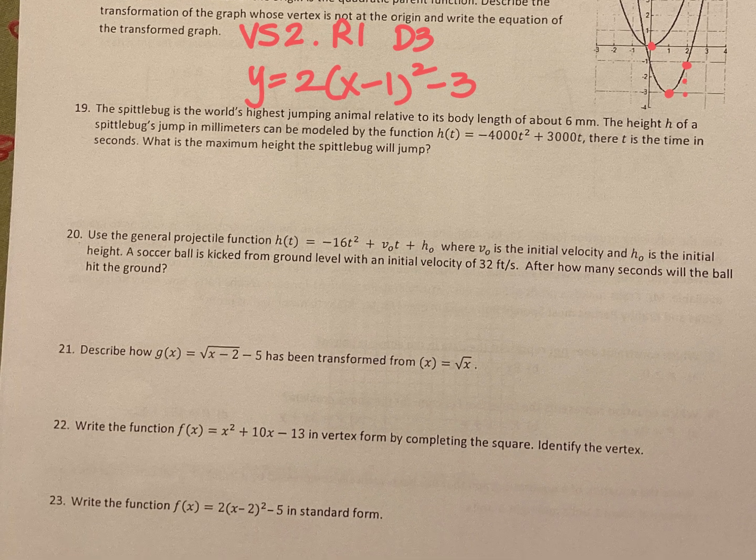Number 19 is kind of like the same question as we did earlier, the projectile motion. Whenever you see these questions, you have multiple ways. This time, this has a t over here, so you can solve by factoring. You can factor out -1000. Oh, t also factors out, they all have a t. So factor out -1000t. You get 4t minus 3.